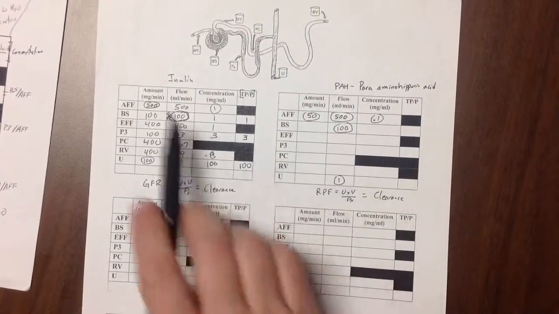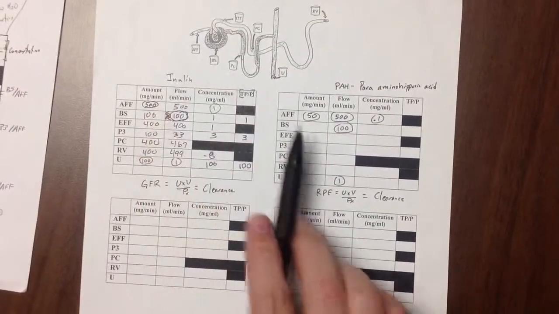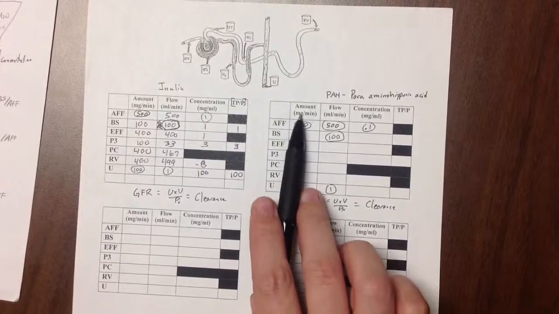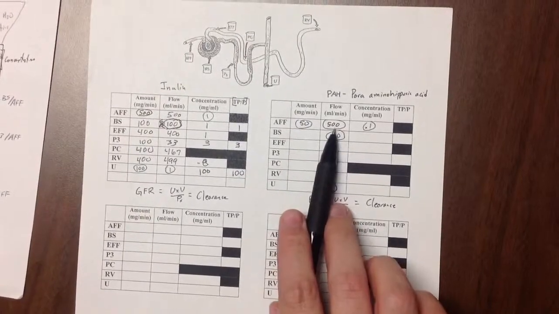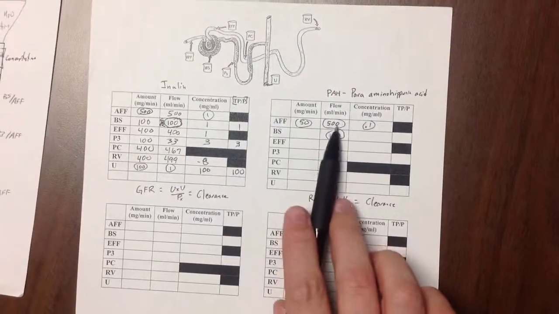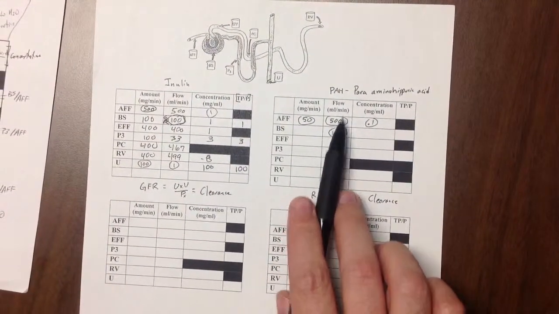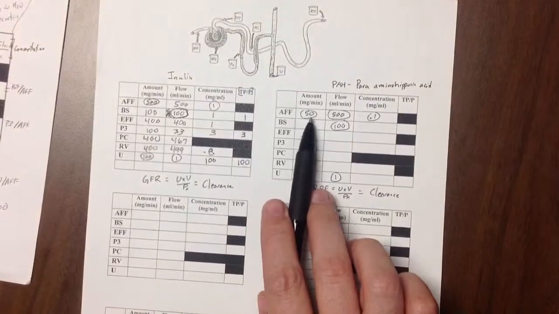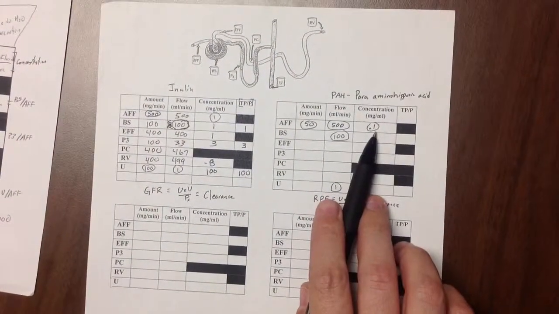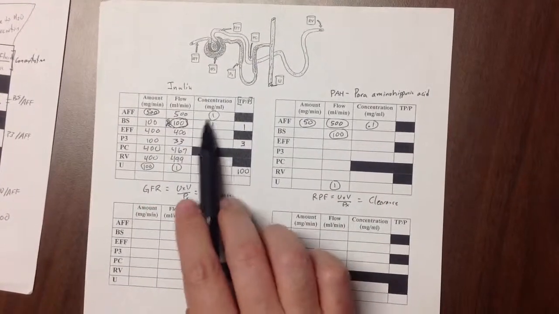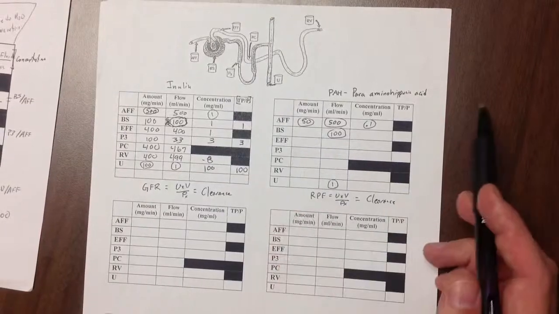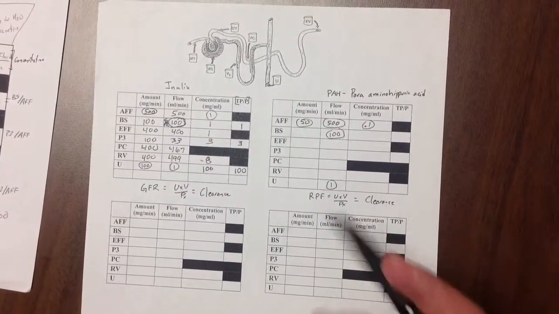So if we look at it, in the afferent arteriole, we have a 50 amount. So this is how much of the compound we have in milligrams. So we have 50. The water is the same. We're pretending this is the same kidney. We have the same amount of fluid. We still have 500 milliliters, but we have less of the compound. So it's less concentrated. We have a 0.1 concentration. Over here with inulin, we had an equal concentration of 1 to 1, but this is less. We only have 50. But we're still going to be filtering 20%.